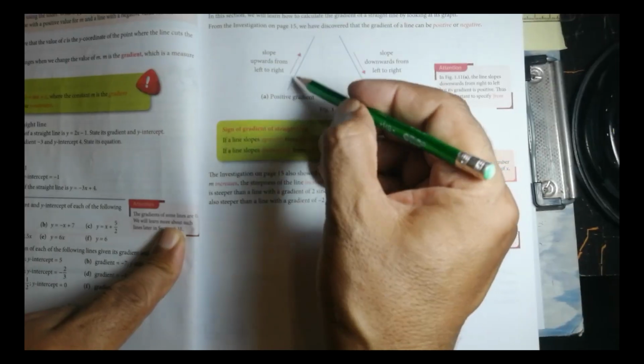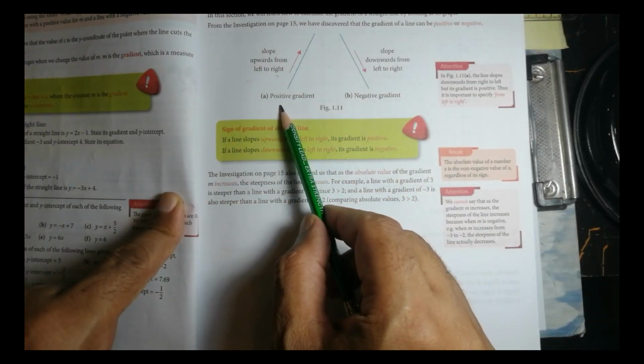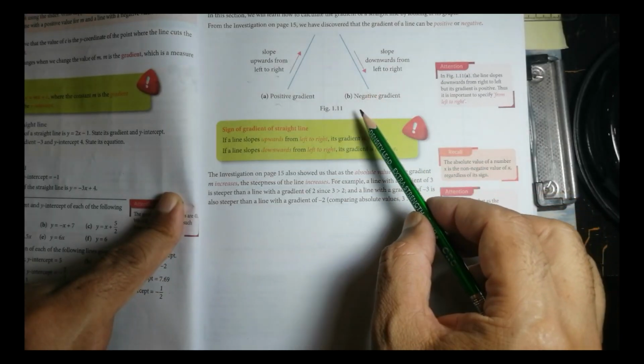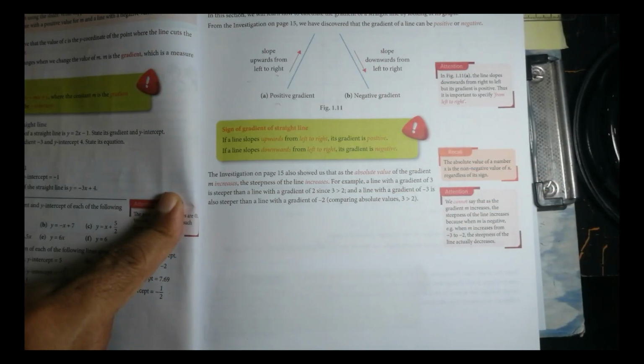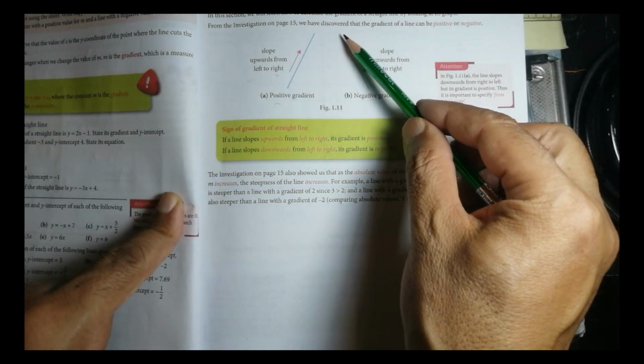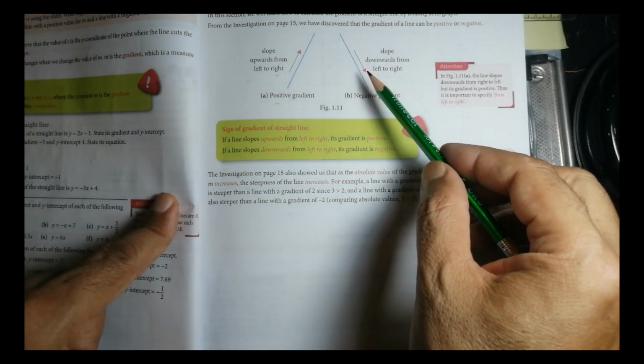From left to right, we see its direction is upward. So the slope is upward from left to right, and we will say that its gradient is a positive gradient. If a line is such that from left to right its direction is downward, its gradient will be negative. So again, you see from left to right it is upward, so the gradient is positive, and this line from left to right is in the downward direction, so the gradient is negative.